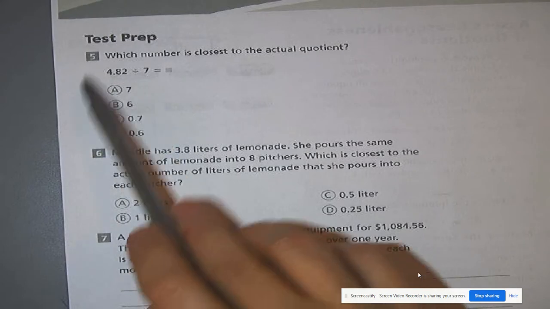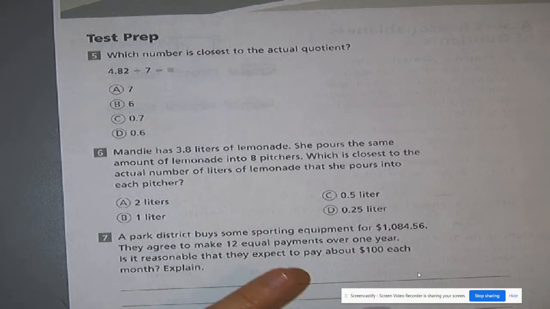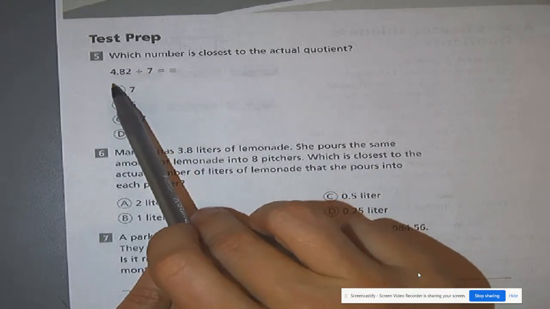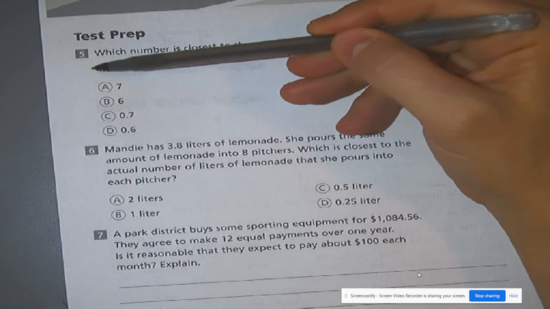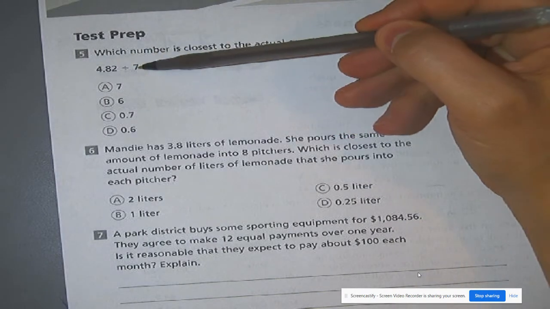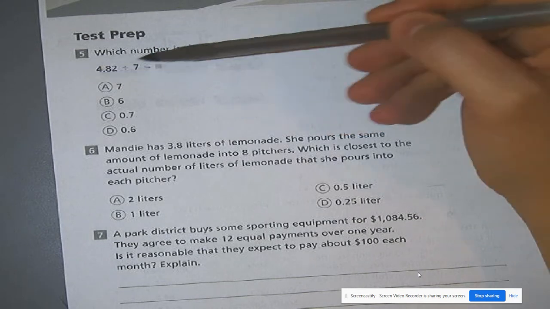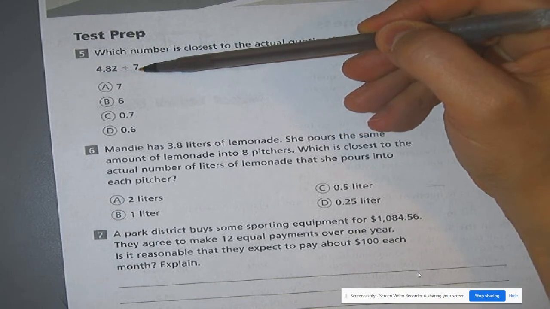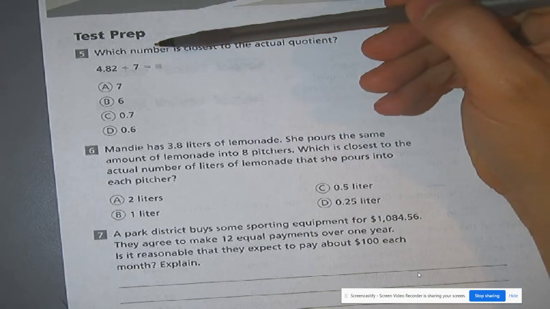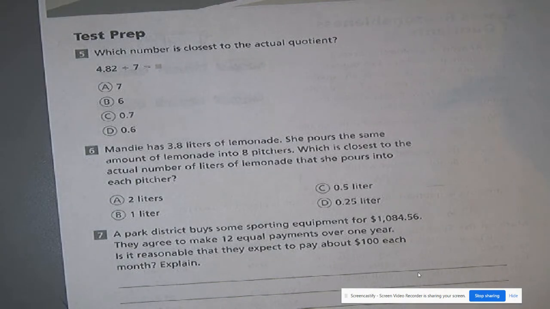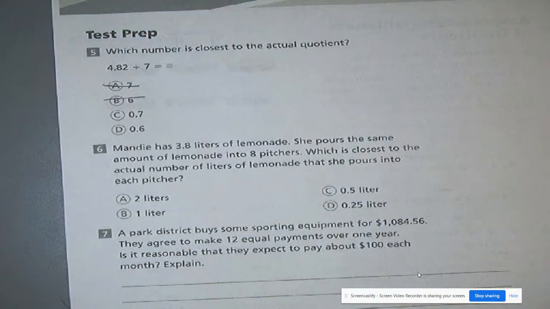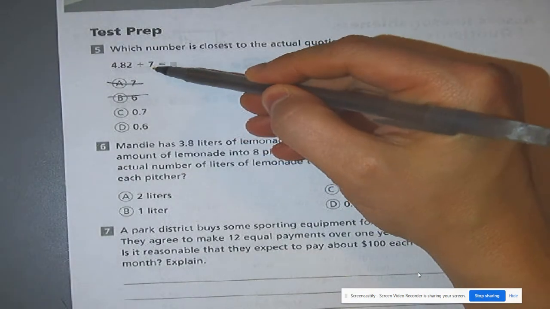Which number is closest to the actual quotient? Here's something: there are some answers that we can automatically cross out. If we have 4 cookies, because we're taking 4.82 and dividing it amongst our 7 friends, can all of my 7 friends get 1 whole cookie? They cannot, right? So automatically, I know my answer is not going to be a whole number. It's going to be a decimal. So I can automatically cross out those 2 numbers because I don't have enough to share amongst my 7 friends.